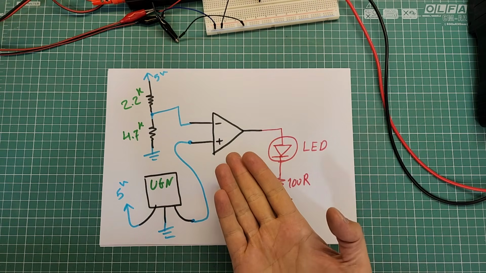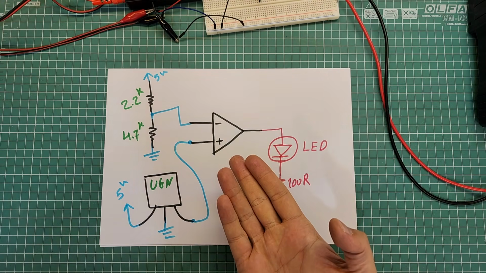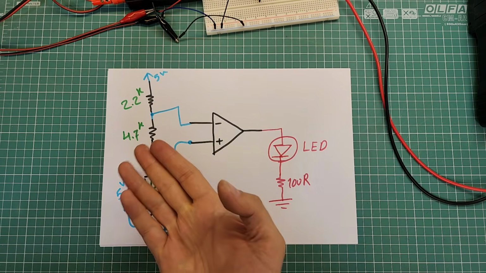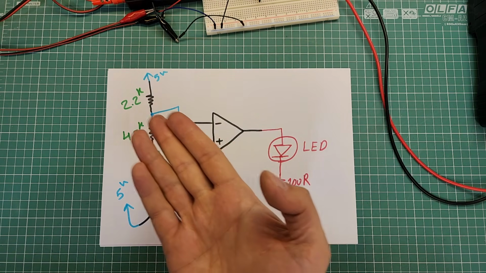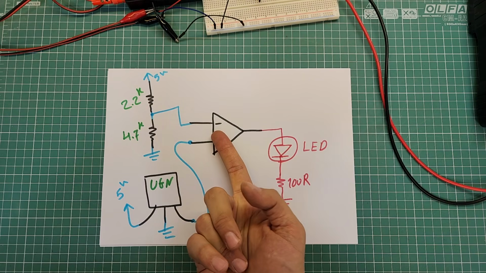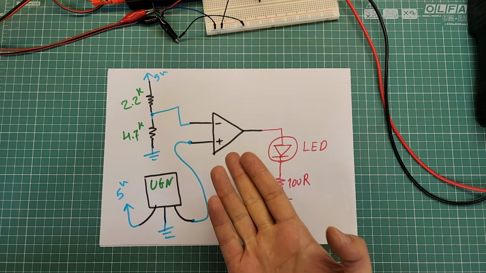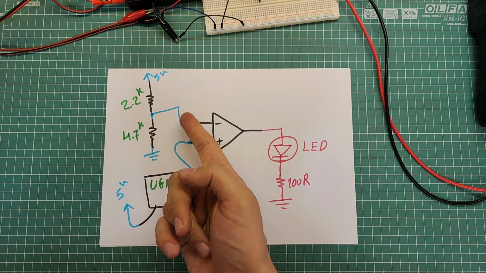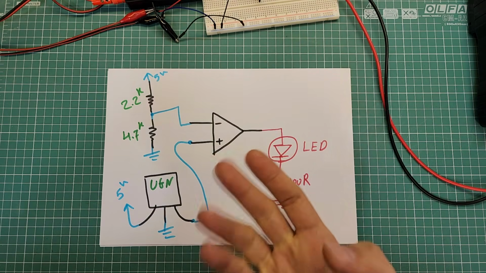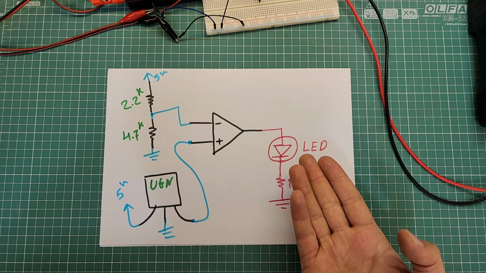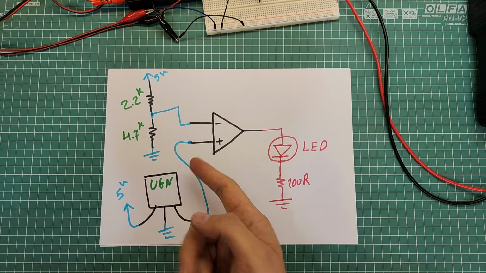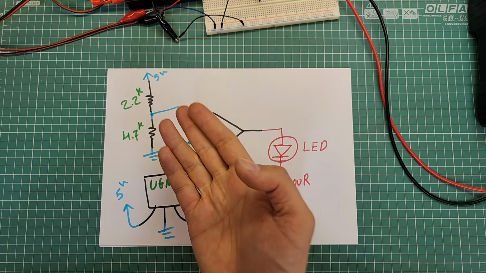We can use an op-amp like this to make a comparator. Just connect the sensor output voltage to the non-inverting input and the reference voltage to the inverting input, and it's done. The op-amp will compare the two voltages on the inverting and non-inverting inputs, then activate the output if the voltage on the non-inverting input is higher than the voltage on the inverting input.